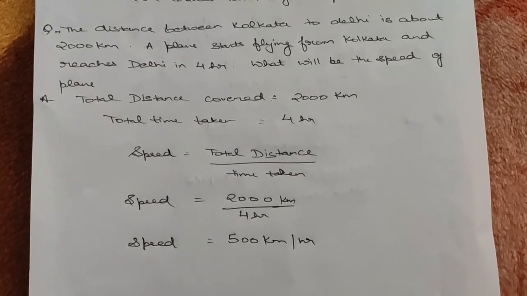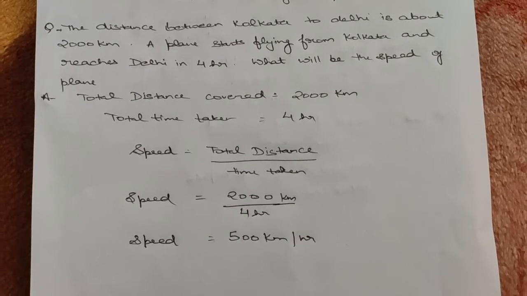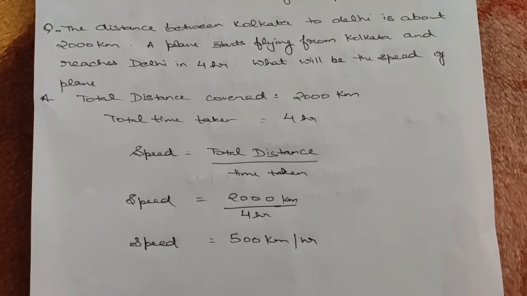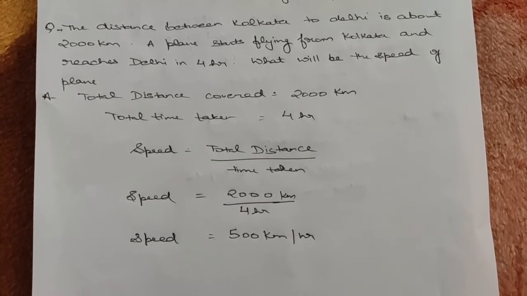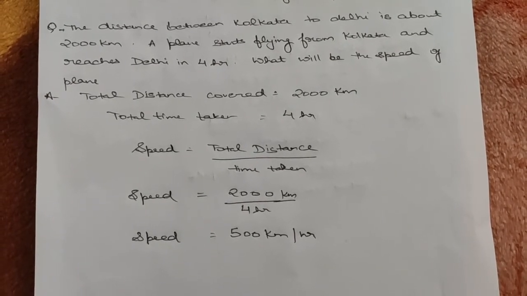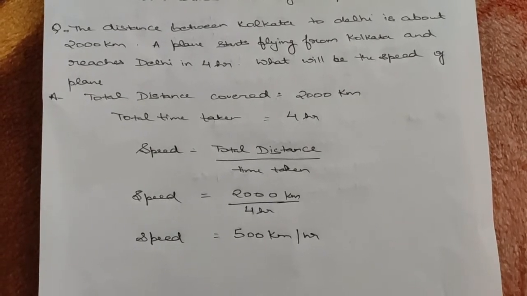Please remember, it is very important to write the unit. Okay, so by solving, the speed we get is 500 kilometer per hour. And I again say, why have we used the unit kilometer per hour? Because the distance was given in kilometer and the time has been given in hour.